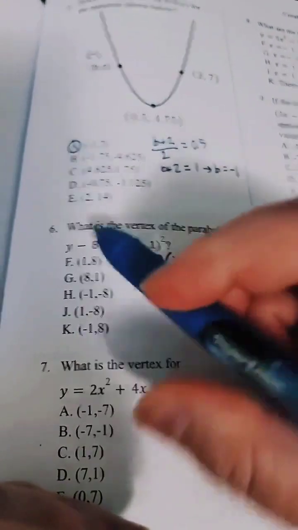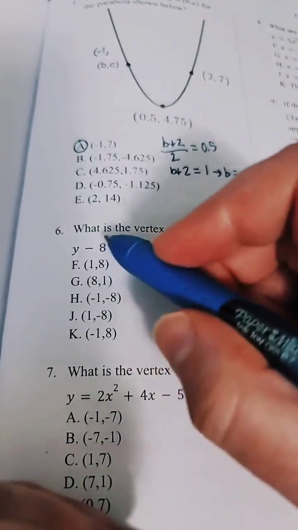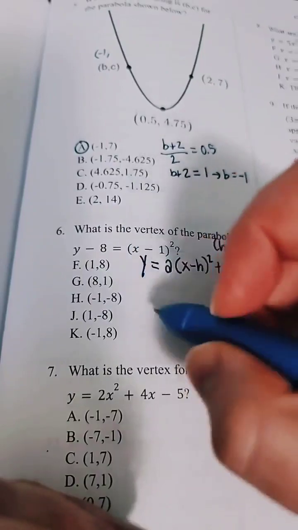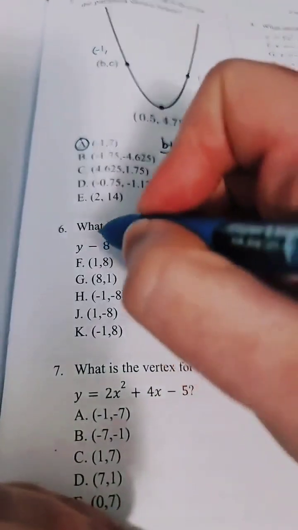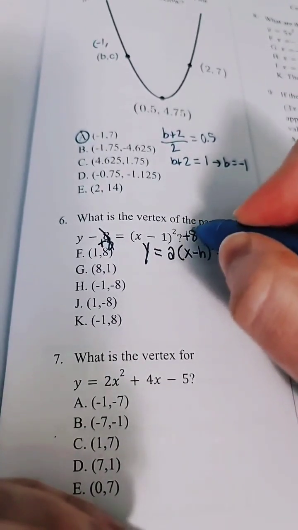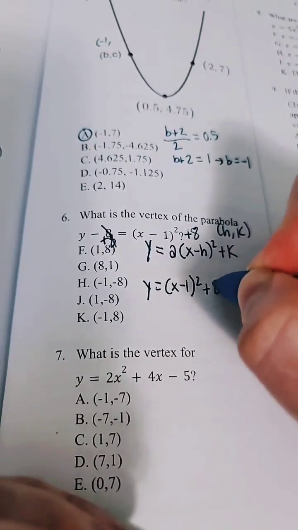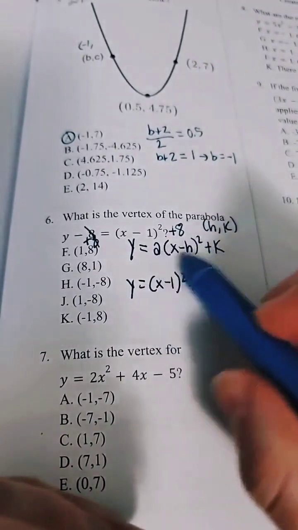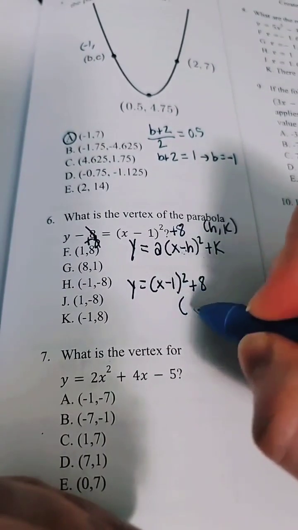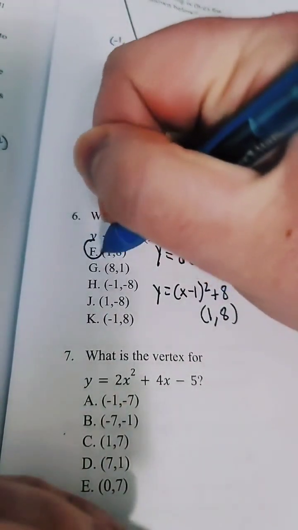So this looks a little different than this, and the difference is that y is by itself in the formula. So we want to get y by itself in this equation up here. We're going to do that by adding 8 to each side, because then it'll cancel out over here and move over here. So then we're going to get y is equal to x minus 1 squared plus 8. Now remember, this is in the format that we want, and h comma k is the vertex, so that means that we want 1 comma 8 as our vertex, so F.